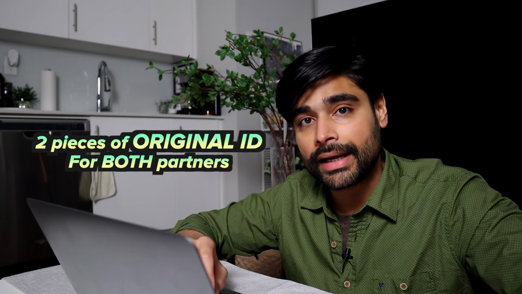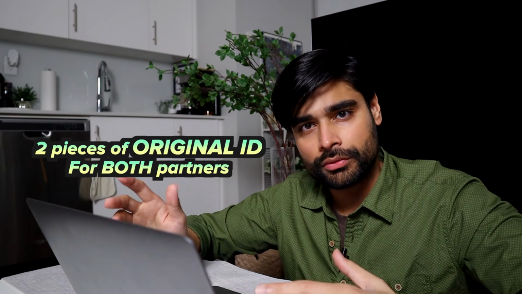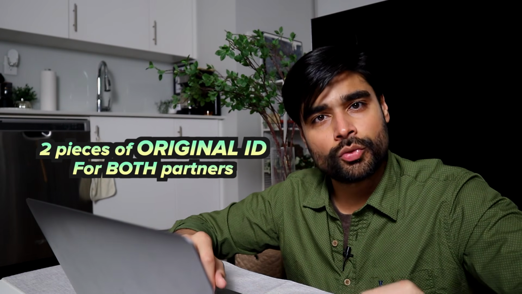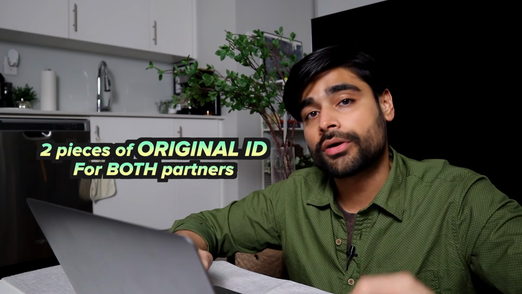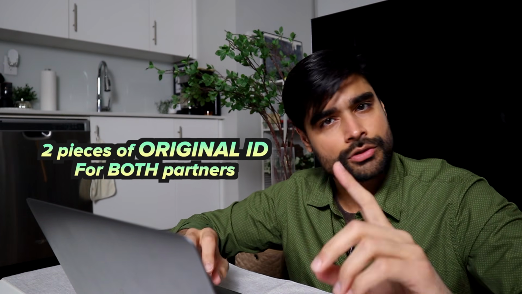So on the day of your appointment, you'll have to take 2 pieces of original ID for both applicants to the appointment center. And both of you don't really have to go to get your marriage license. Just one of you can go, as long as you have the signed application form by both. And as long as you have 2 pieces of ID for both, just one of you can also go.